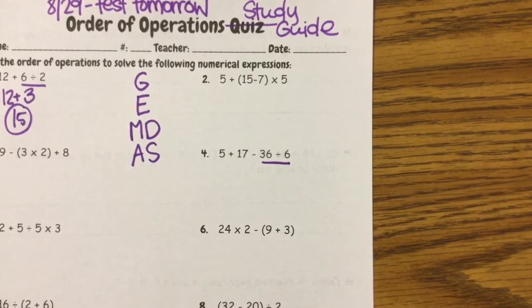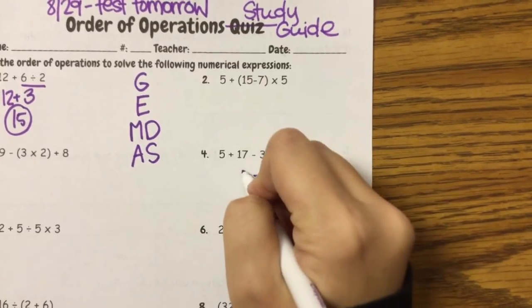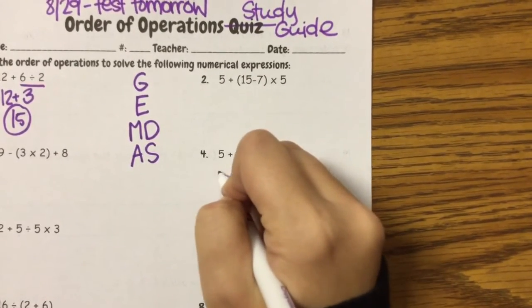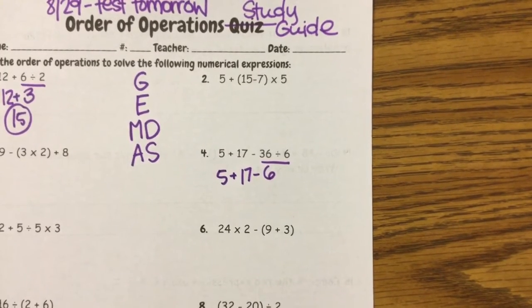I'm going to put my answer underneath. 36 divided by 6, what is it? 6, because 6 times 6 is what? 36. So the inverse of multiplication is division. 36 divided by 6 gives me 6. I write it underneath and I copy everything else down. On your test, you must copy everything down. If I don't see your ice cream cone, I'm going to mark it wrong, because I know you didn't try your hardest to get your correct answer.